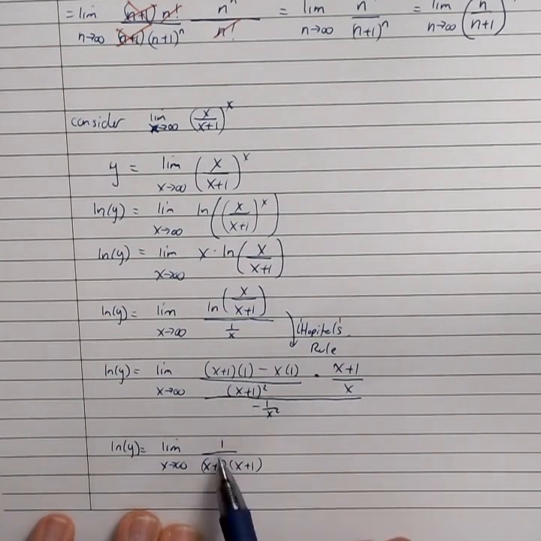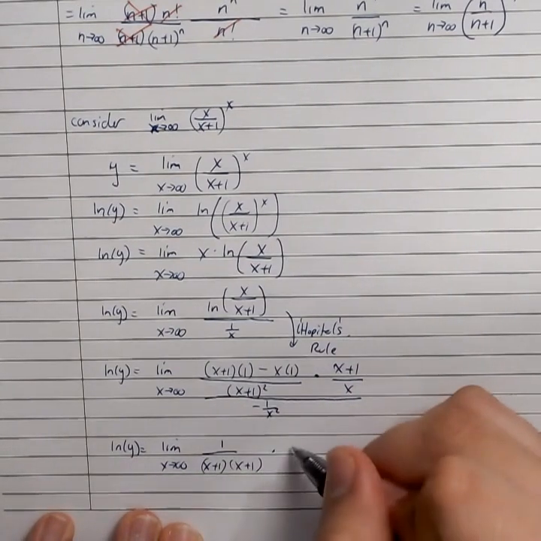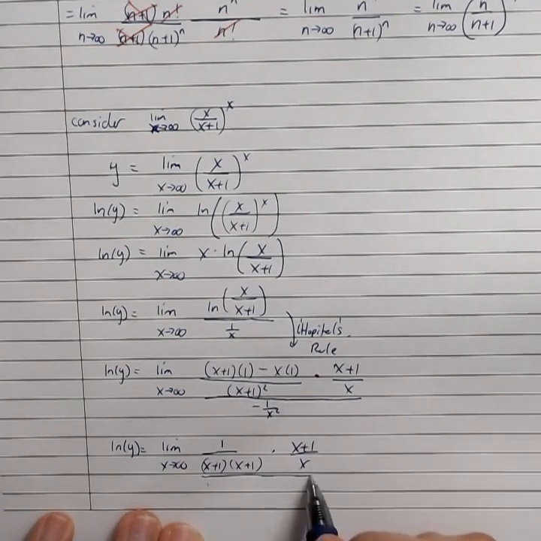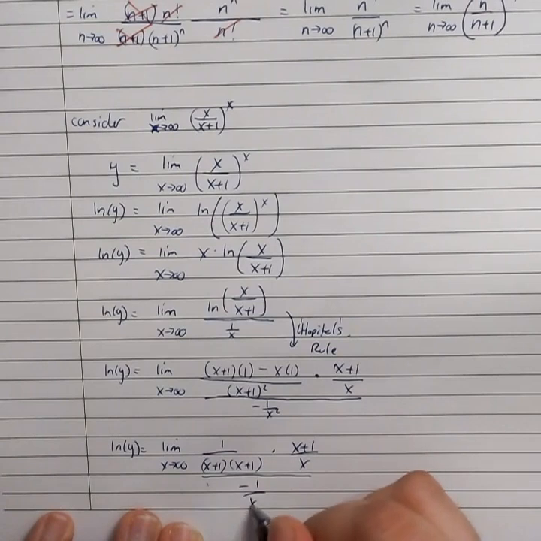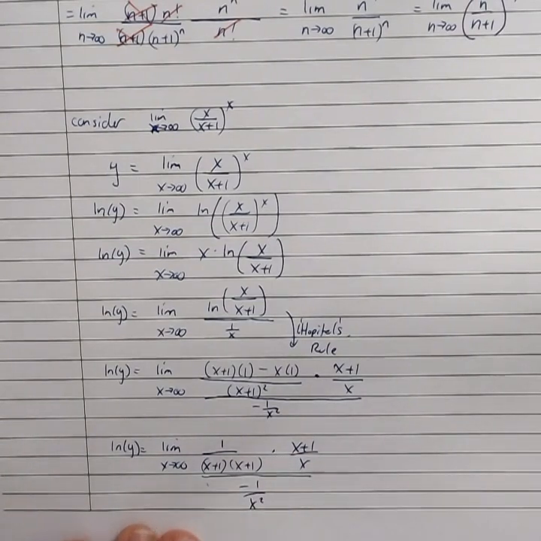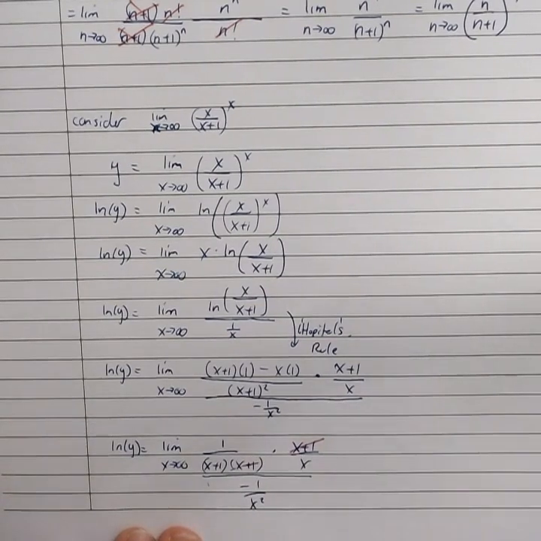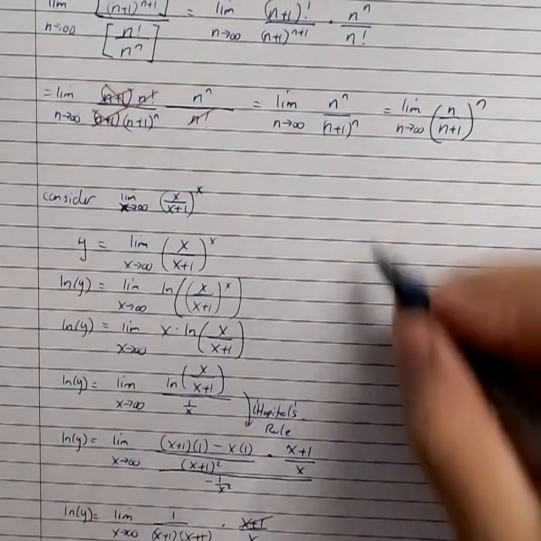And here I'm going to write that as the product of two things rather than as a square. Times x plus 1 over x. All over negative 1 over x squared. Well, now you notice a bunch of things go away. Here, this drops away with that one. Which gives us, I'm going to go ahead and move this up here now.